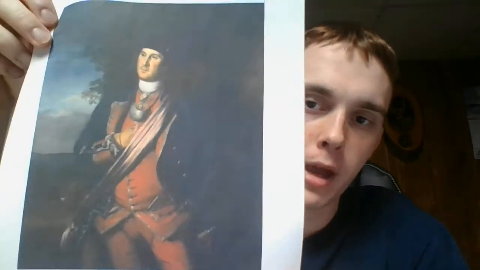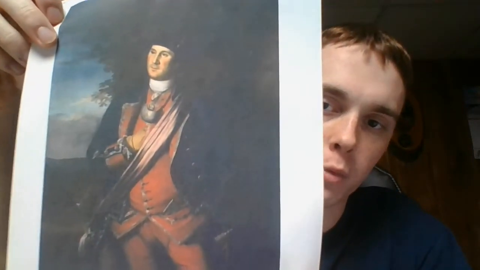I'm pretty sure you might all know who this man is, but in case you don't, I got a painting here of him as a young man. It is none other than future President of the United States and Commander of the Continental Army, George Washington. This was him at age 21 during the French and Indian War.